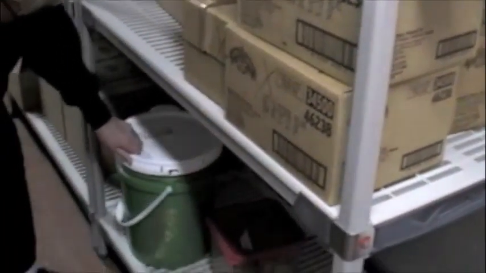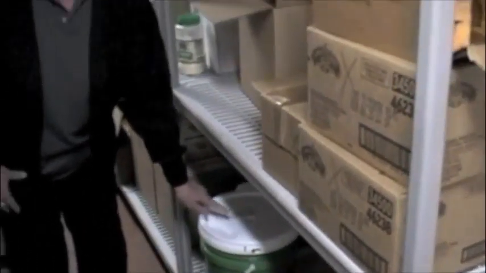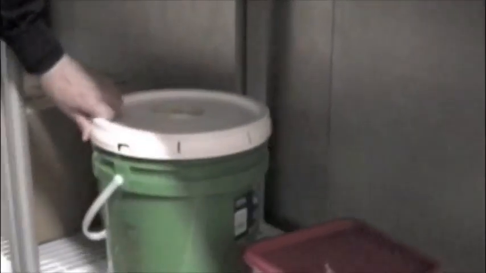What's the temp in this room? The temp in this room is between 38 and 42, and it's usually right around 40. And you see this big bucket, that's pickles. We go through one bucket of pickles a day. A day? A day. Yes, one 5-gallon bucket of pickles a day.